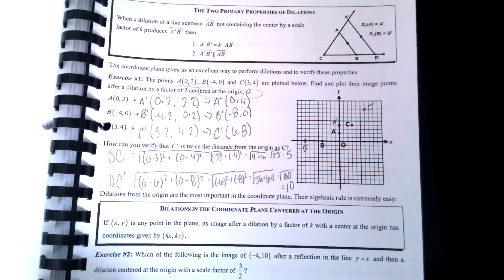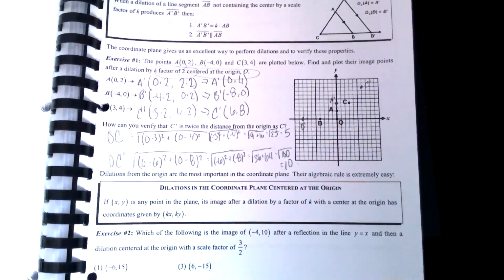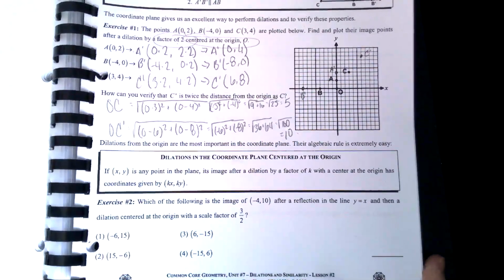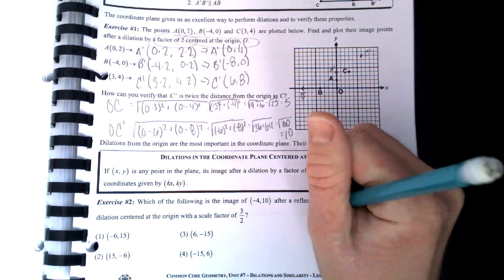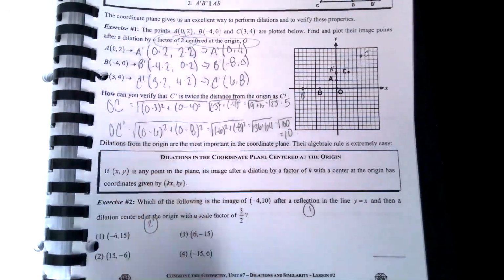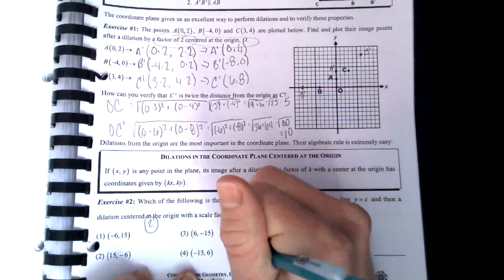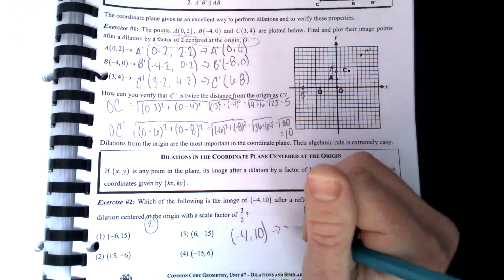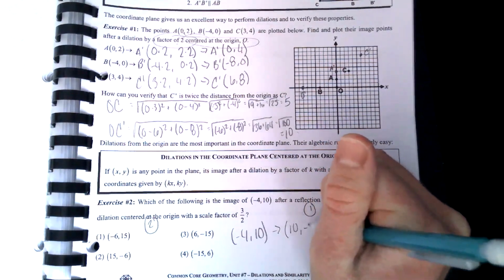All right, so let's look at exercise 2. Which of the following is the image of (-4, 10) after reflection in the line y equals x, and then a dilation centered at the origin with a scale factor of 3/2? So we are first doing a reflection, and then we're doing a dilation. We are starting off with the point (-4, 10). Now, when we reflect something over the line y equals x, we are switching the x and y coordinates. So this is going to become (10, -4).